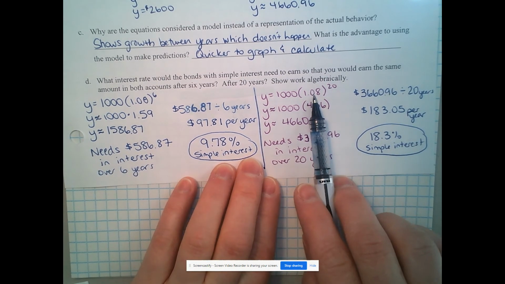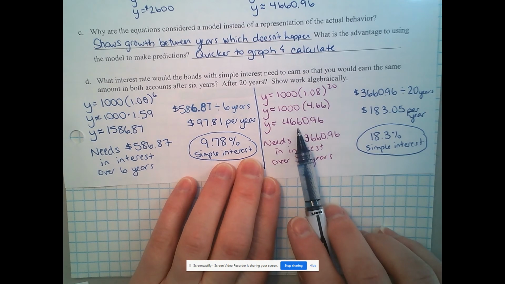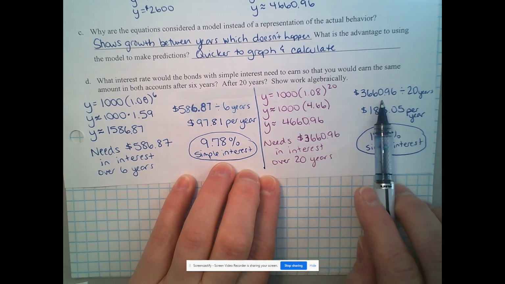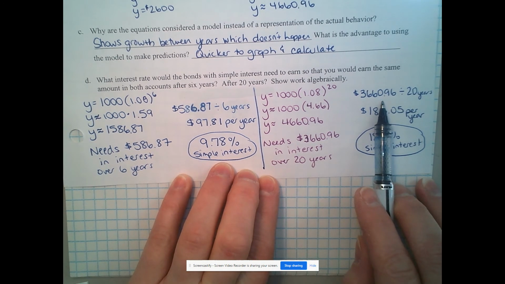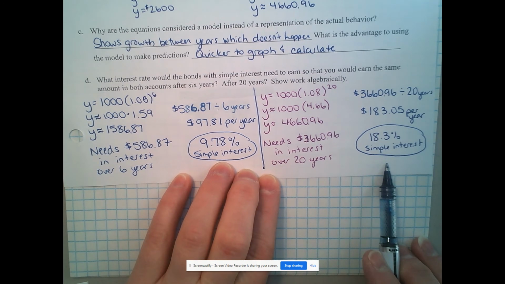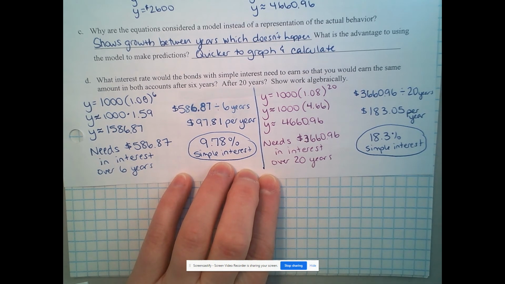I did the 8% for 20 years and found that this person walks away with $4,660.96. That means they made $3,660.96 in just interest. If I divide the $3,660.96 by 20 years, I would have to find a simple interest rate that was going to give me $183.05 per year. That's 18.3%. I think you're going to be pretty hard pressed to find any interest rate anywhere near 18.3%, unless it's one of those interest rates you don't want, like a credit card, to be that high.